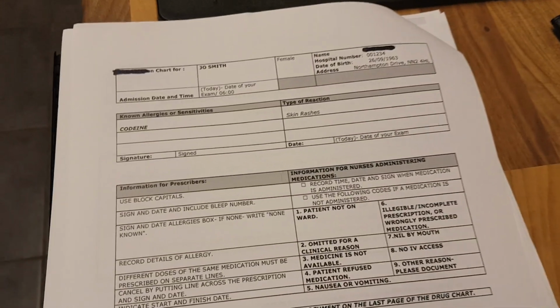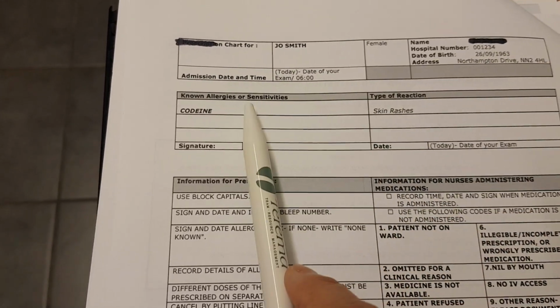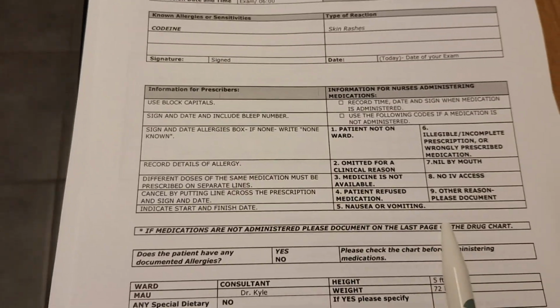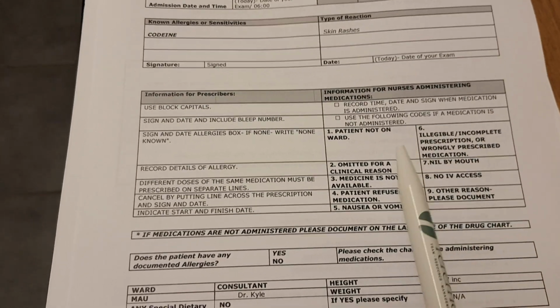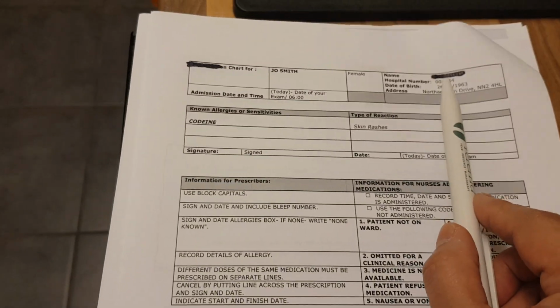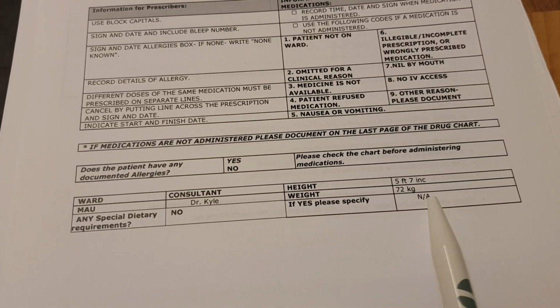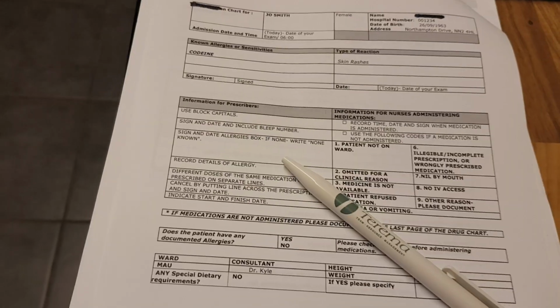Right, this is the next page. What's on the next page? It's the addressograph or the patient details, the patient allergies, and then the codes. You don't have to verbalize this, okay? You just need to verbalize the addressograph, patient name, date of birth, allergy, checking the wristband, and then the height and weight of your patient.